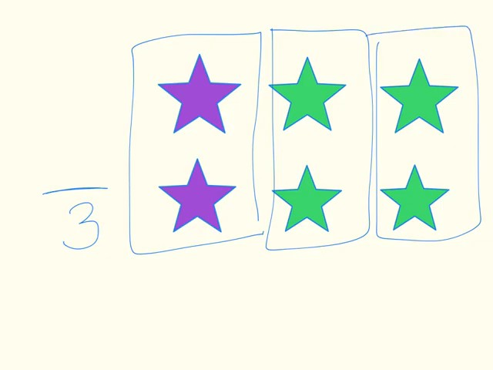So this is where we get our denominator down here. Now, if we want to find how many thirds there are of purple stars, how many groups do we have of purple? We have 1 group of purple. So how many thirds are purple would be 1/3.